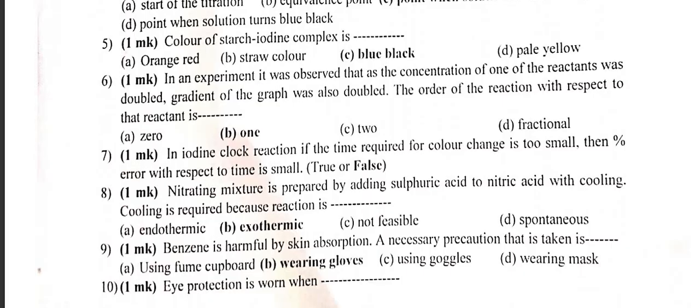Number 6, they're saying in an experiment, it was observed that as the concentration of one of the reactants was doubled, the gradient of the graph was also doubled. The order of the reaction with respect to the reactant is what? You can guess this guy is here. What's the answer to this? This is under chemical kinetics. So you just look at the rate laws, the orders rather.